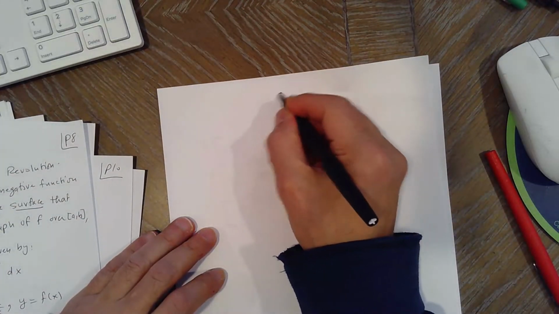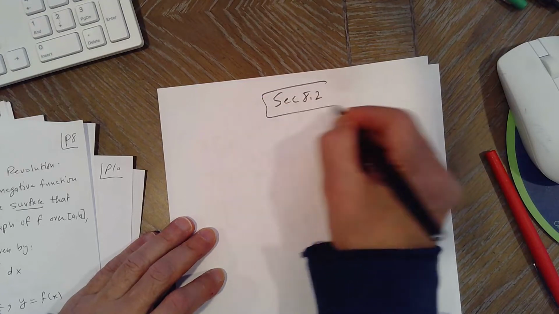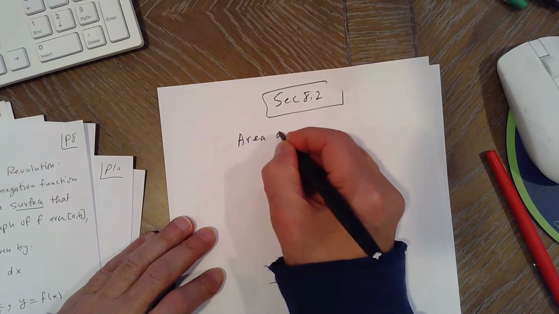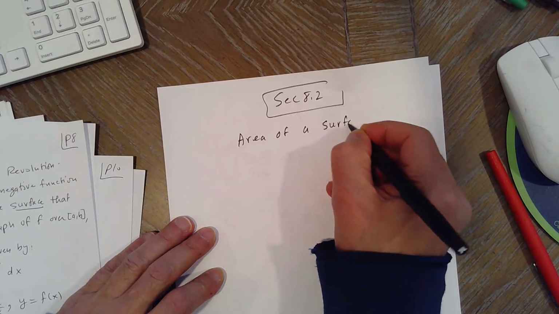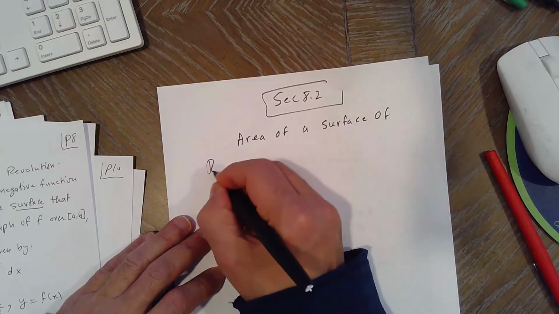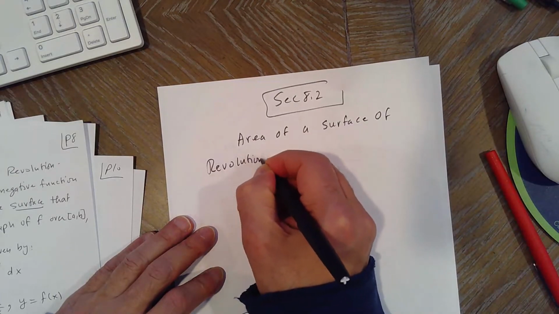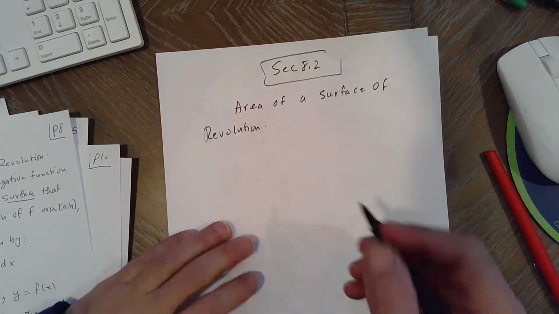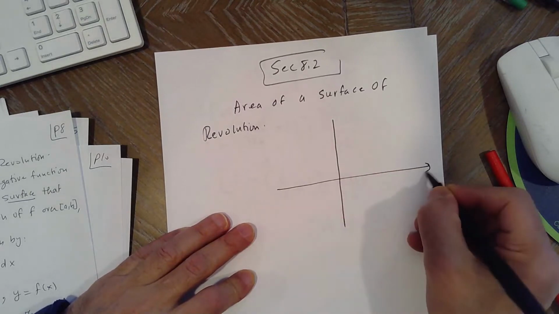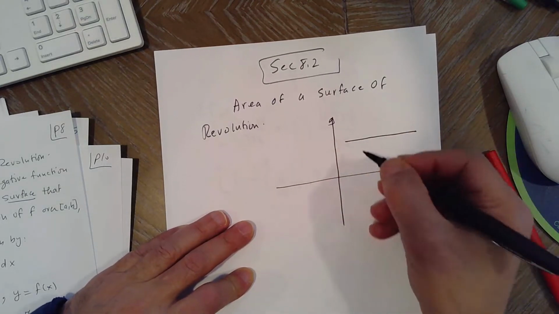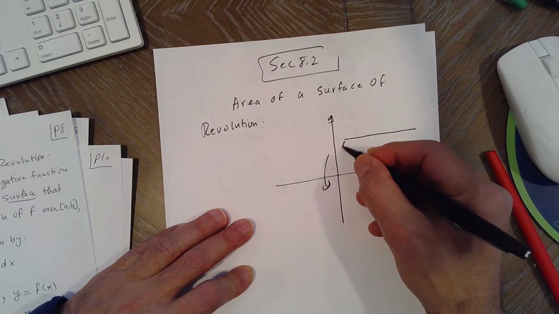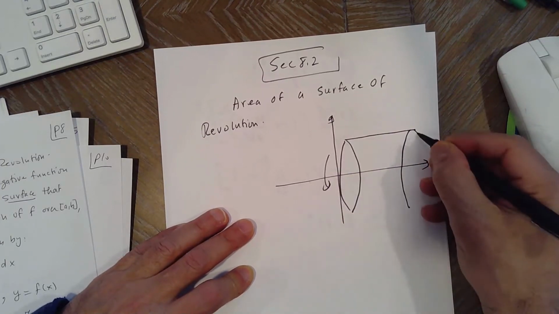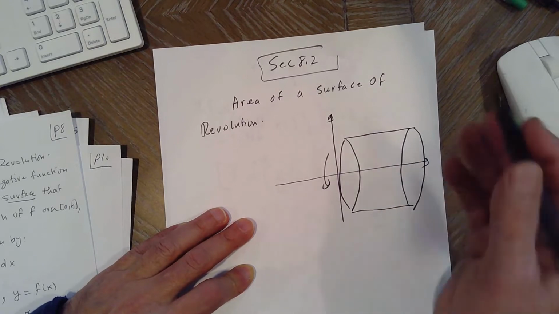Alright, so after going over the length of part of the graph, which is arc length, today I want to go over 8.2, which is area of a surface of revolution. So basically, if you recall in sections 6.2 and 6.3, we talked about surfaces of revolution. If, say, we take a horizontal line and revolve it around the x-axis or the y-axis, we know how to find volumes of solids, let alone cylinders.